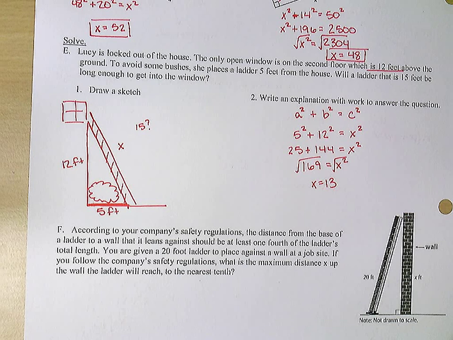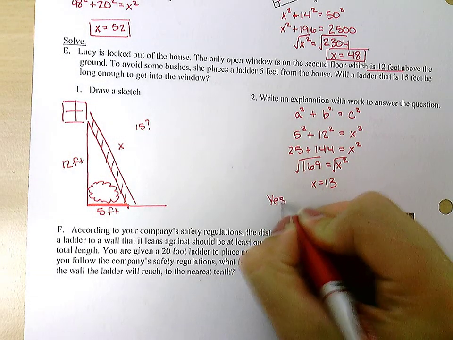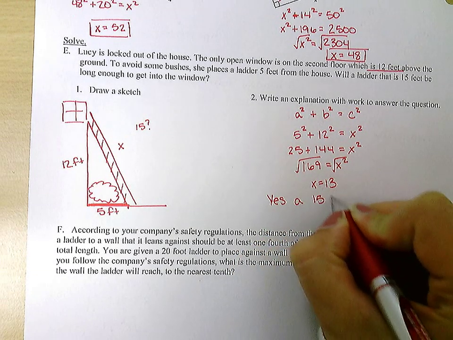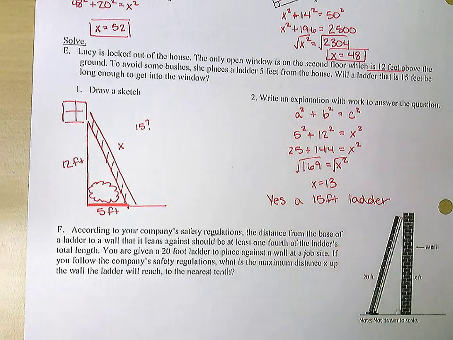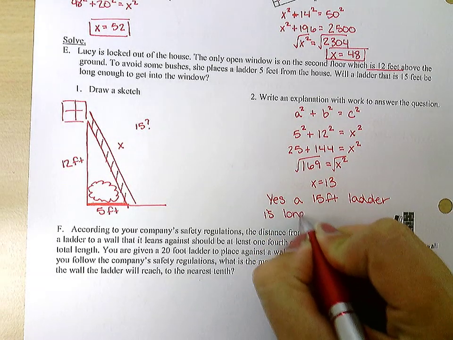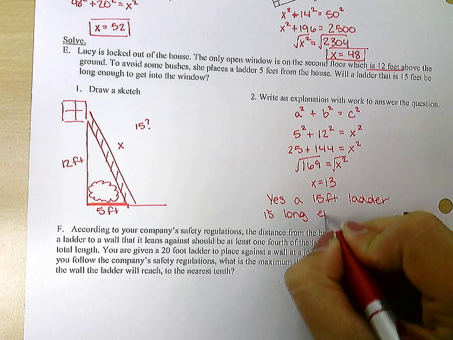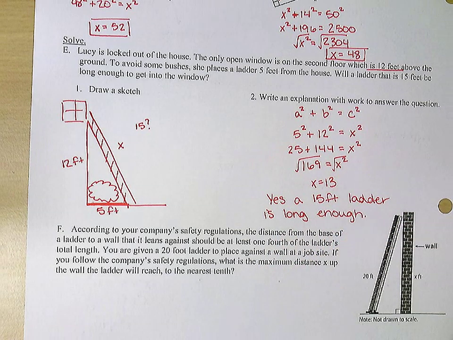So is our ladder long enough to reach that window? Yes. So I would write yes, a 15-foot ladder is long enough. Okay, 15-foot ladder is long enough.